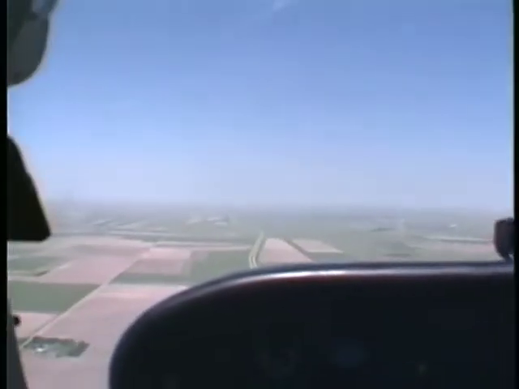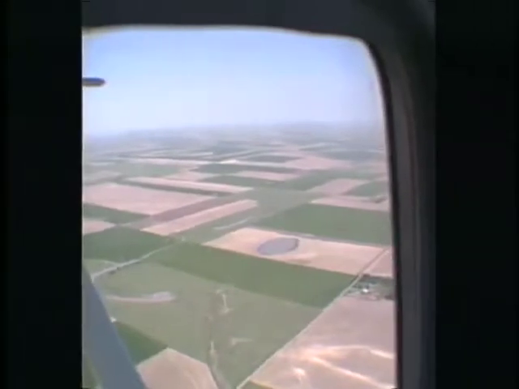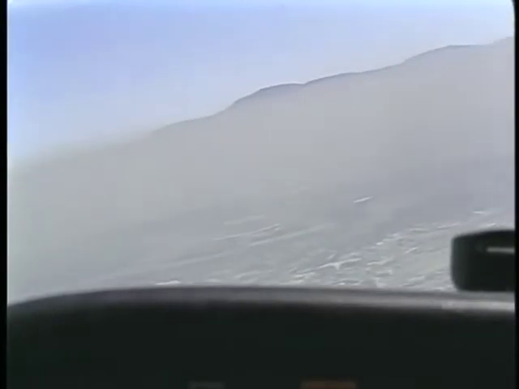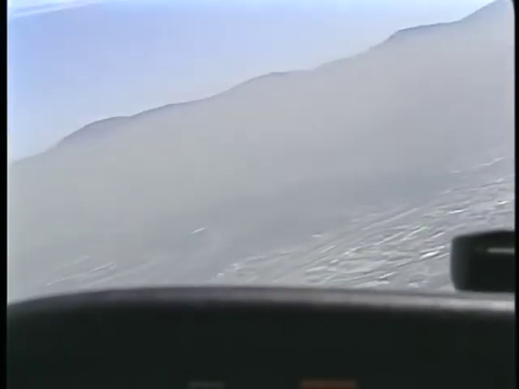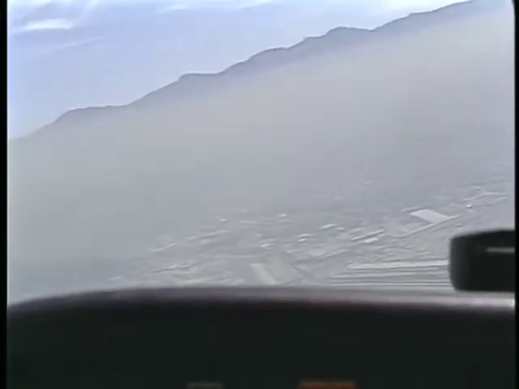As a VFR pilot, virtually all of your flying will be done with reference to the ground. When your visibility is restricted by elements such as haze, smog, smoke, fog, blowing dust, snow, or volcanic smoke and ash, you may have problems determining your position.